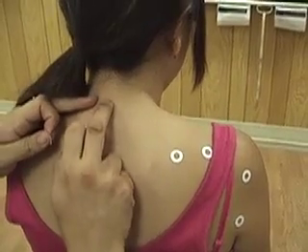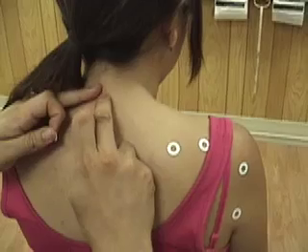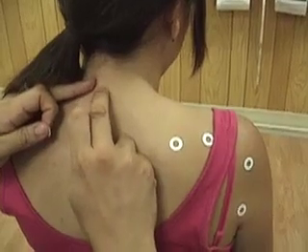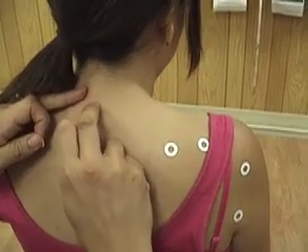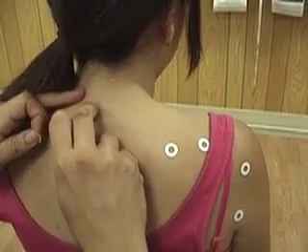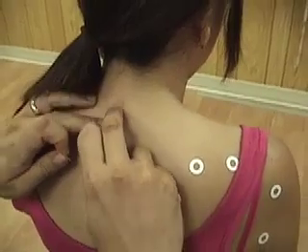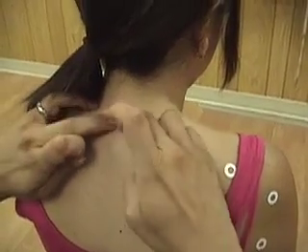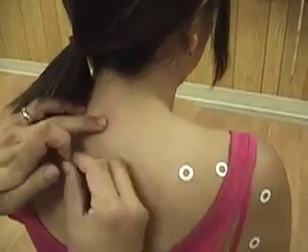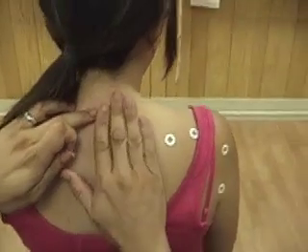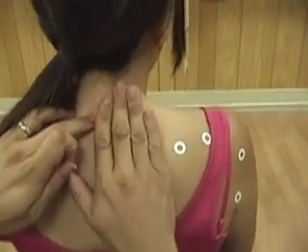So SI14. Right now I'm on T1. I go below the spinous process until I fall into this slight depression between T1 and T2. This is the lower border of T1, and I go 3 cun lateral. I'm using this as an approximation, but this will be my 3 cun.